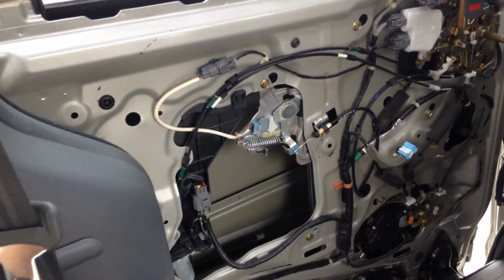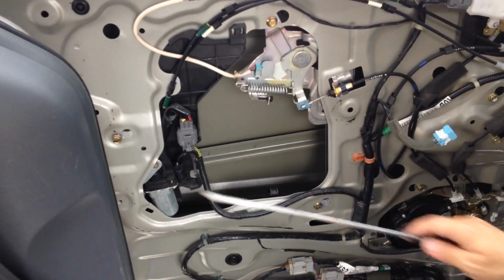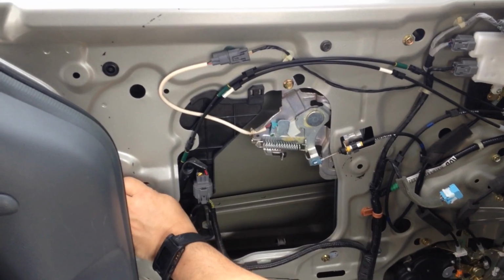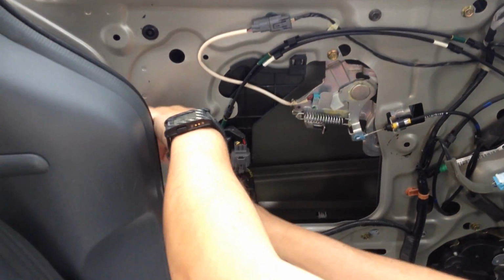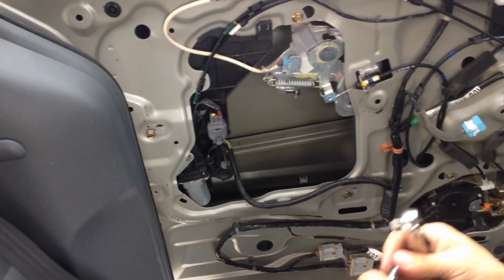Alright, so like I said before, now we're going to take out the last 2 screws, which is this and this. After that, it should be easy. Let's see how that goes. I need to take this out.